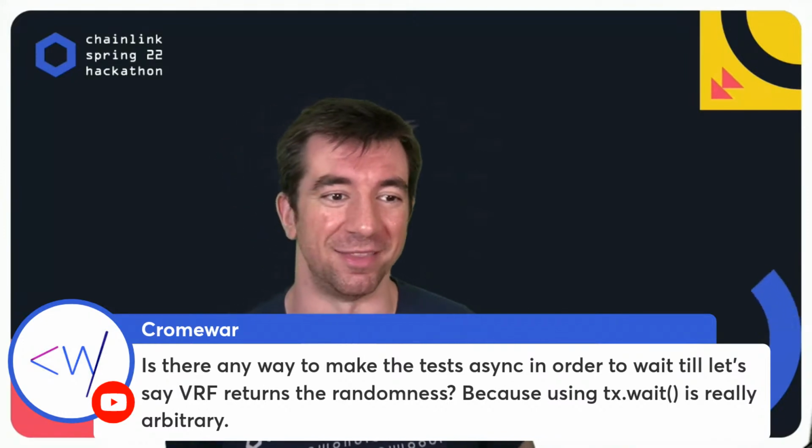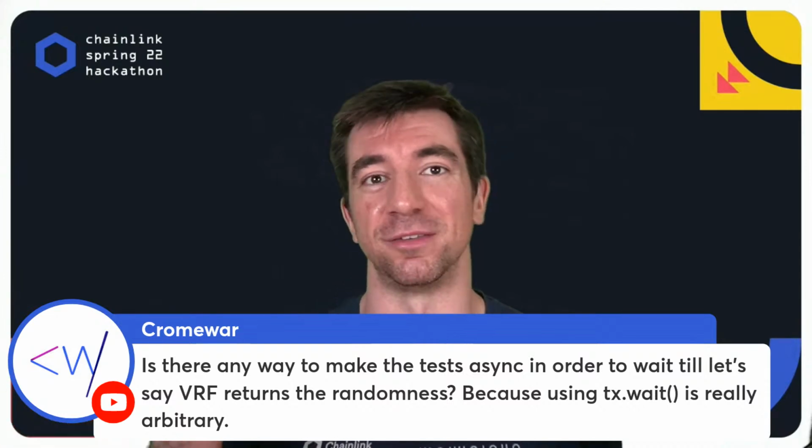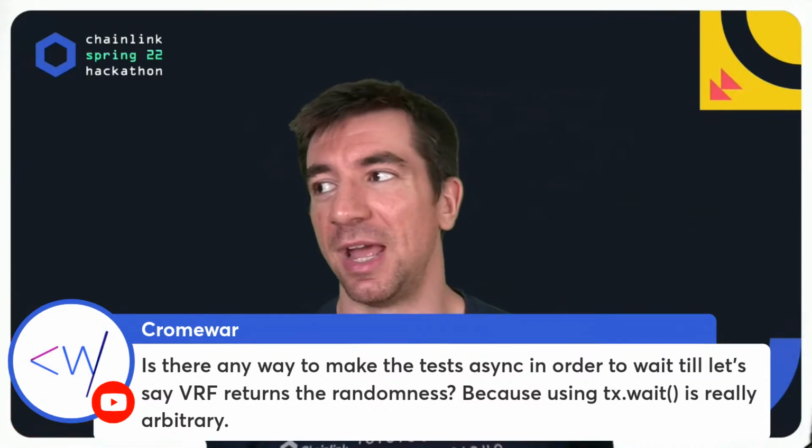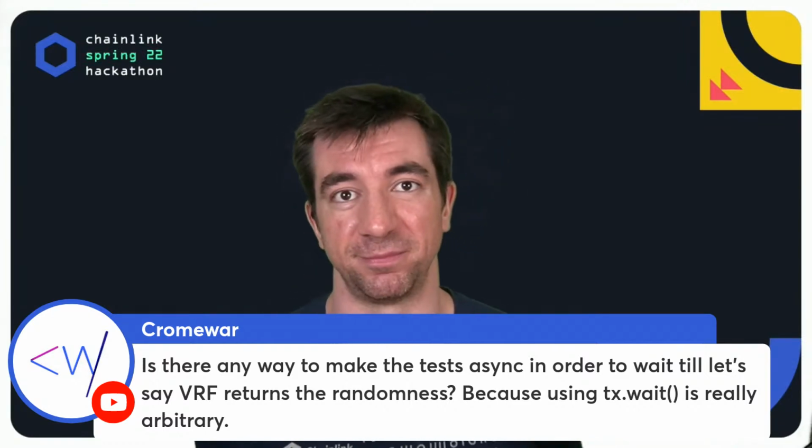What you could do, and this is where it gets kind of gross, is you'd have to spin up several local blockchains and then run your tests on each one of them, and that could potentially make your stuff a lot faster. So you would have to wait less. So hopefully that answers the question.